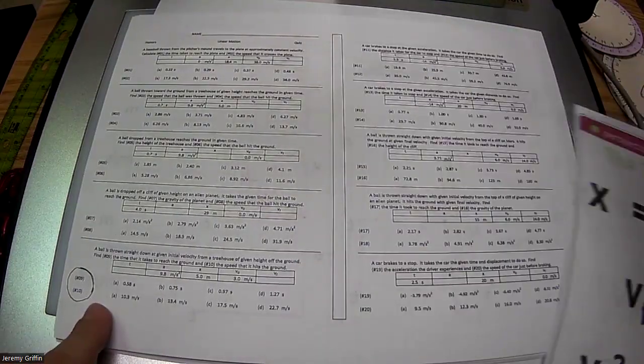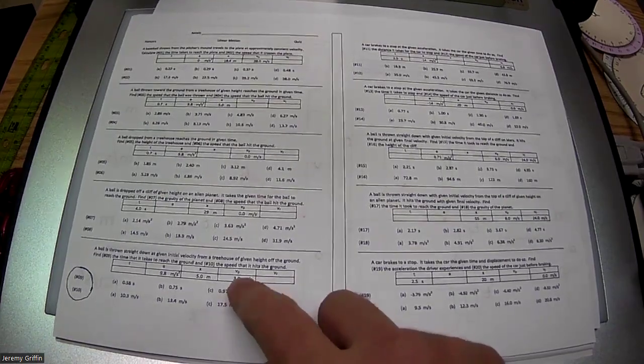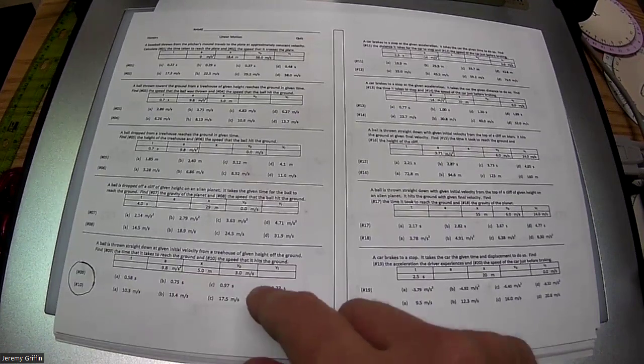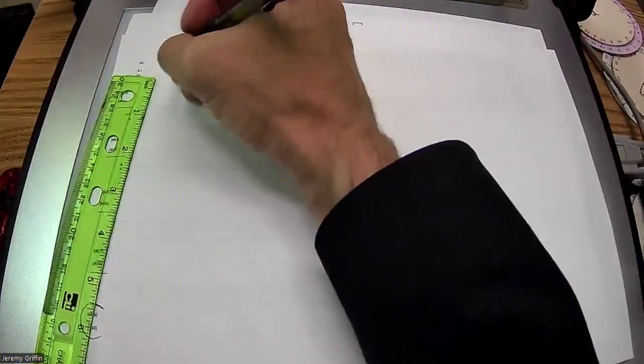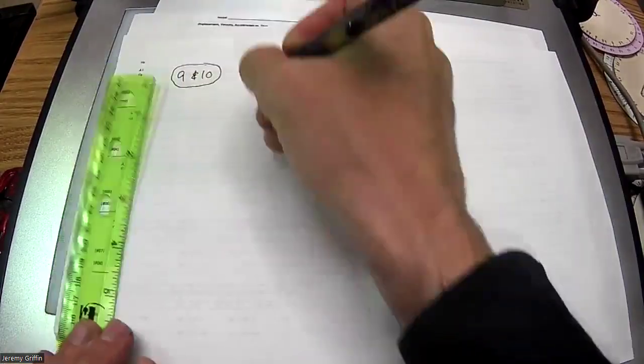But yeah, let's hit number 9, number 10. So what we got here, we got a ball is thrown straight down with some initial velocity from a tree house that's some given height above the ground. Ooh, let's get a picture going. So here's number 9 and 10.